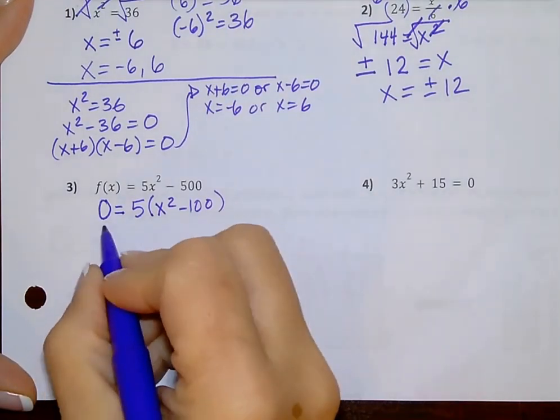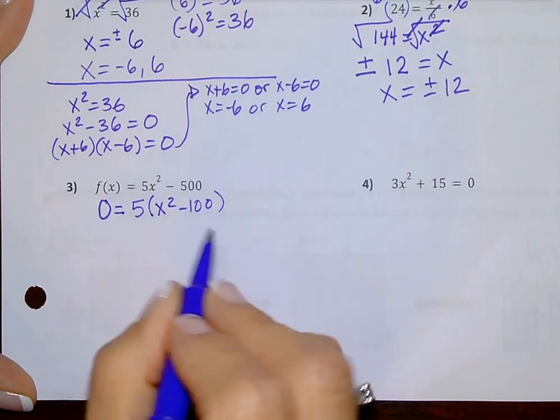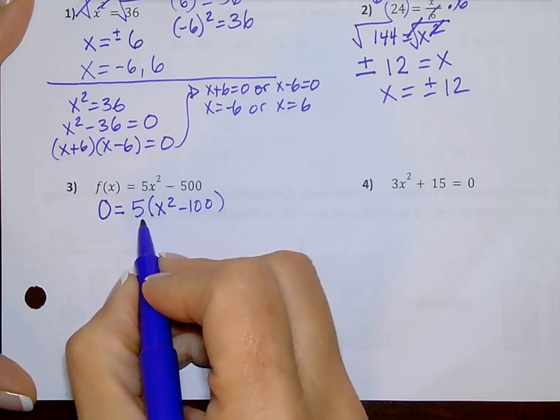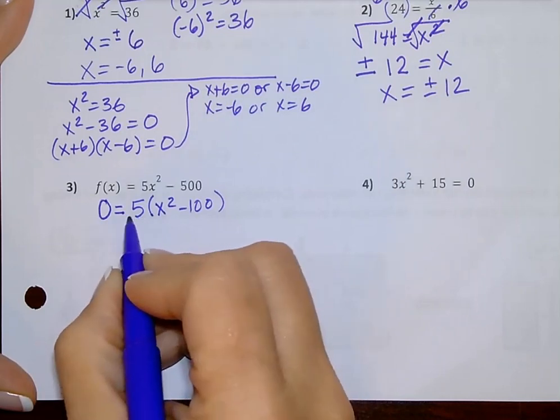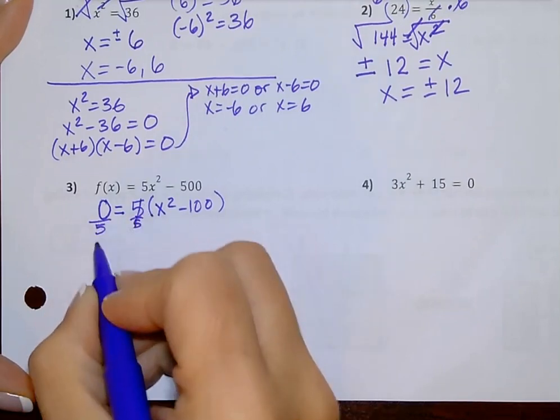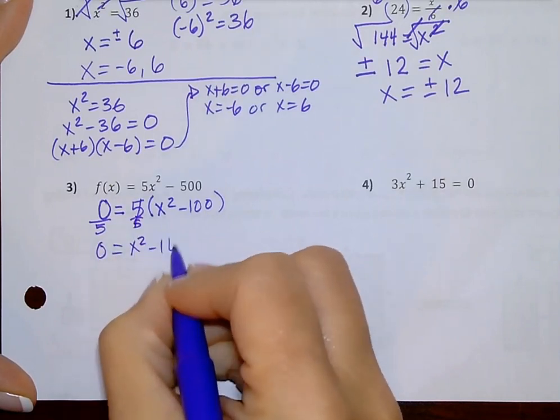Okay, so if I want to right now, I can divide each side by 5. Or I can leave that 5 there. I'm going to divide each side by 5 now. So 5 over 5, 0 over 5. 0 divided by 5 is still 0, right? So I have 0 equals x squared minus 100.